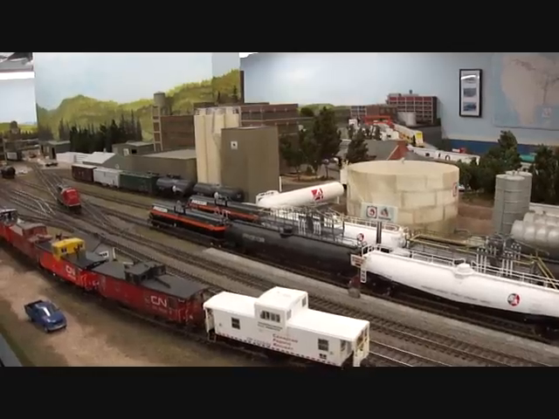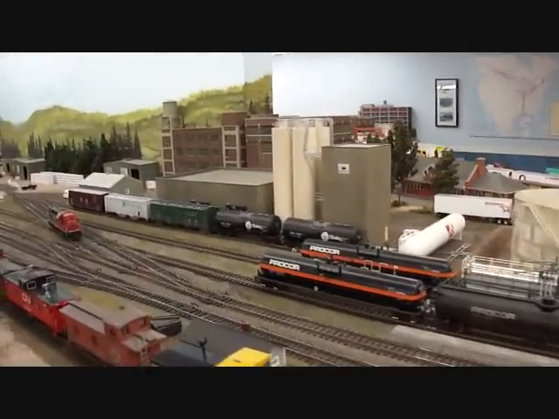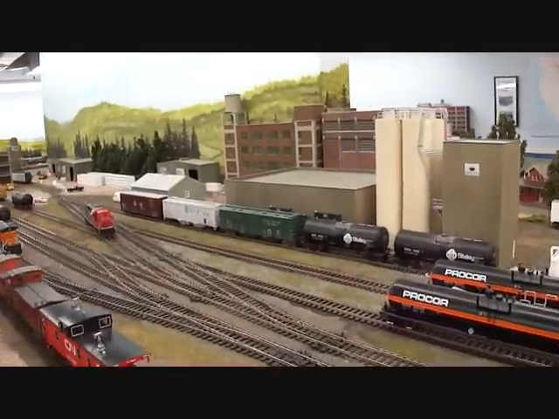So it's basically the length of one of the sidings you're going to work with. So that's right. You're going to work with basically 3 cars at the most.